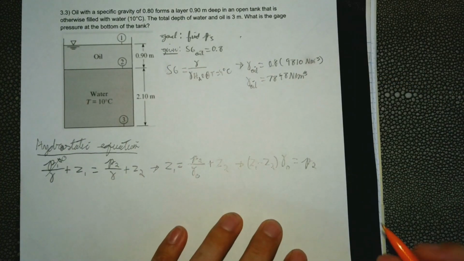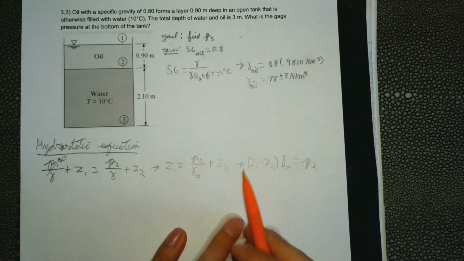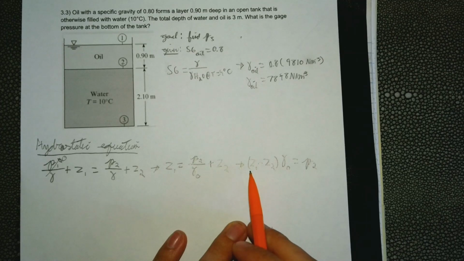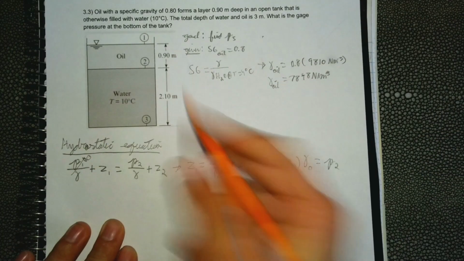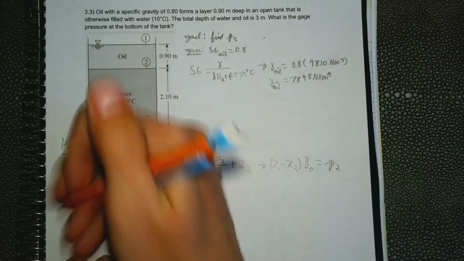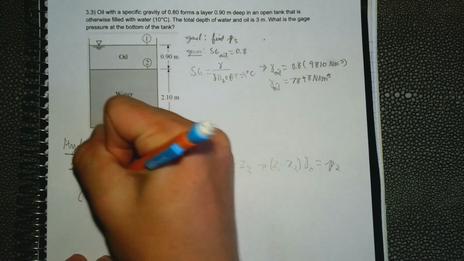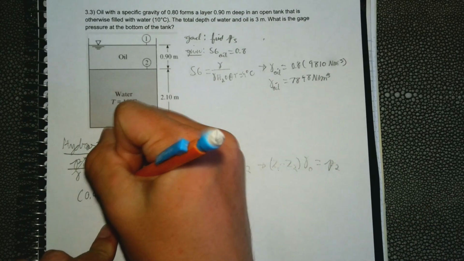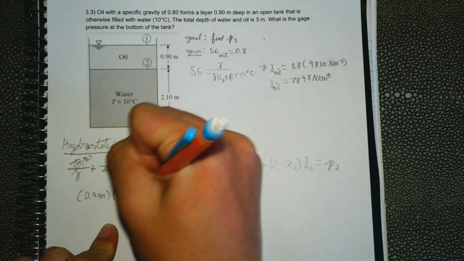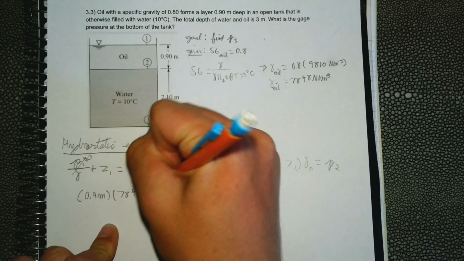The difference between the heights of point 1 and point 2 is 0.9 meters. So let's plug that in, along with the specific weight of oil we found, 7,848 newtons per meter cubed.